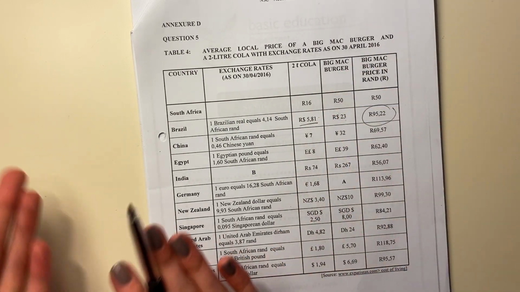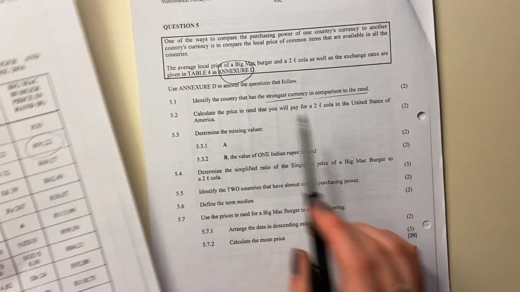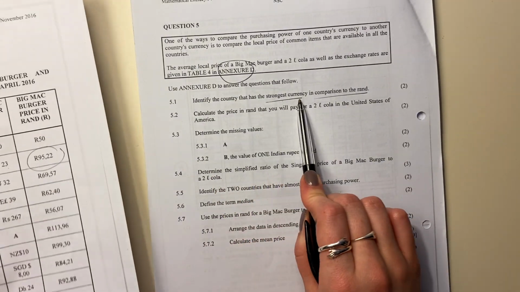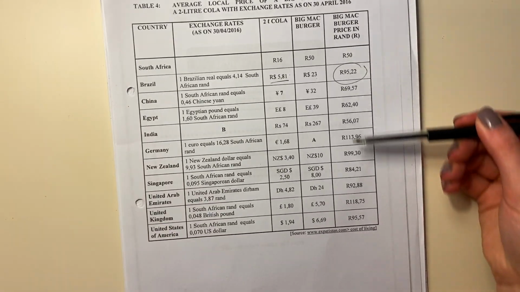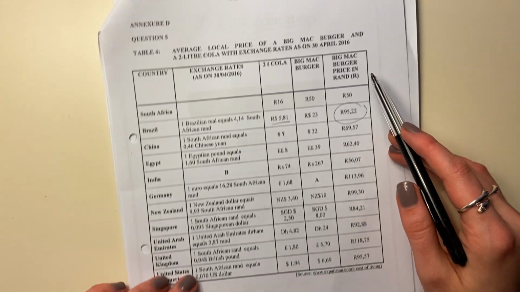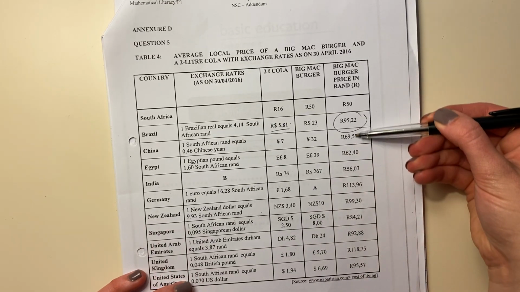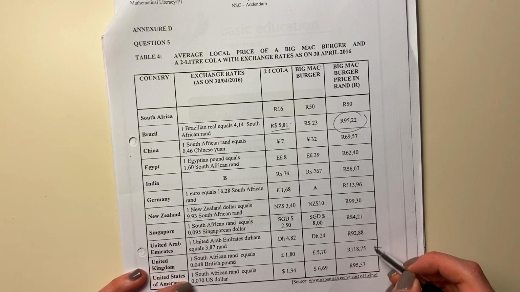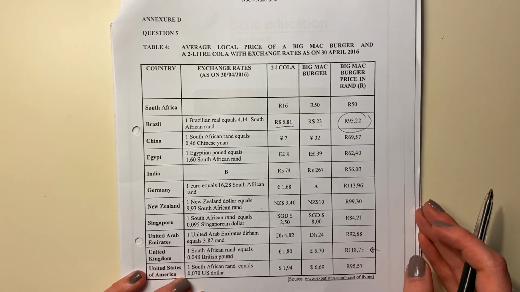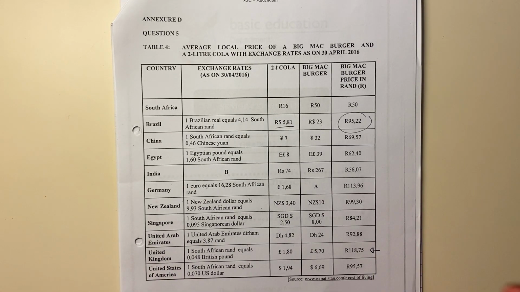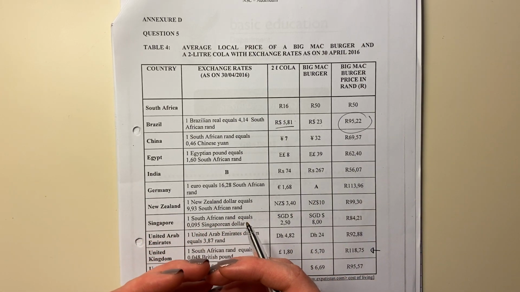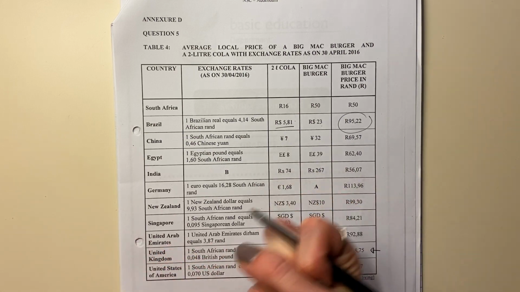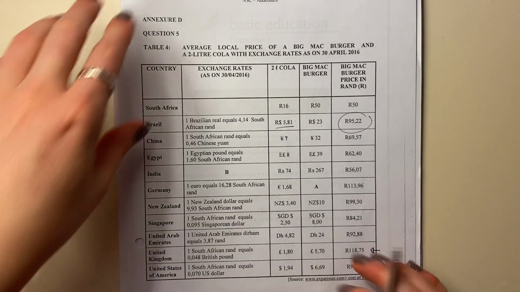Let's go back to our question to make sure that we are answering what's being asked. It says, identify the country that has the strongest currency in comparison to the rand. So what you're doing is you want to look down here. And what you do is you look for the price of the Big Mac that is the highest. Okay, so now if you go down here, you should be able to see by sight that it's the UK. Right? So, I mean, you may be thinking, how do you go about doing that? It's basically saying which currency, right, when you convert it to rands has the most expensive, right? And that is what you're looking at.